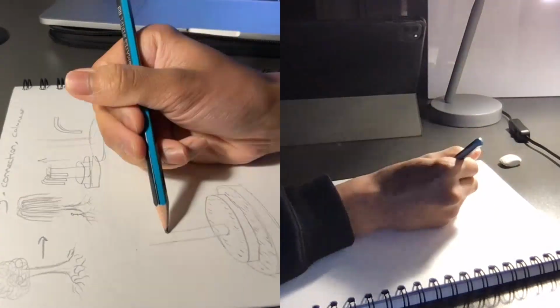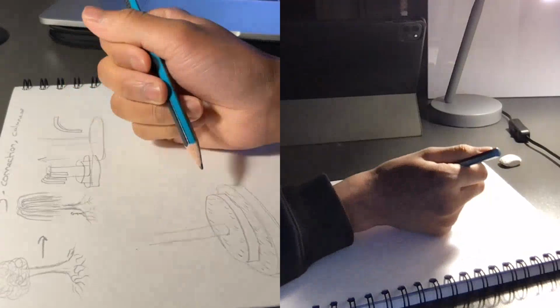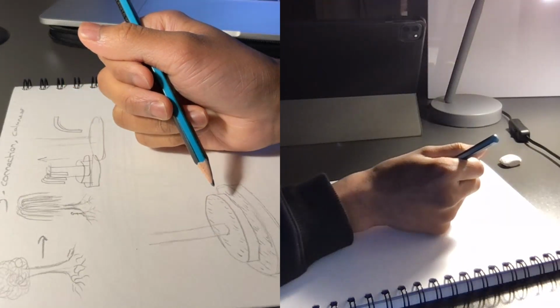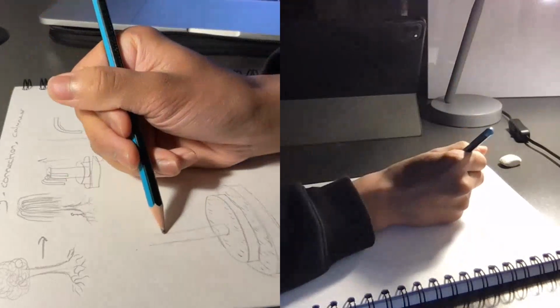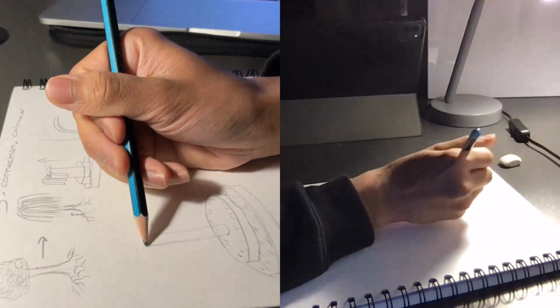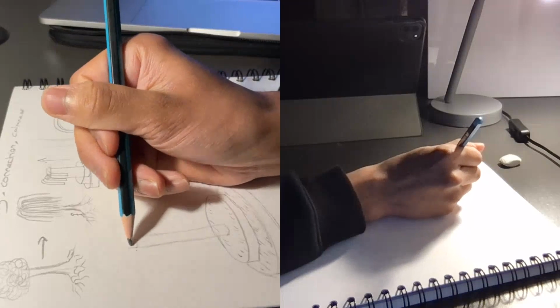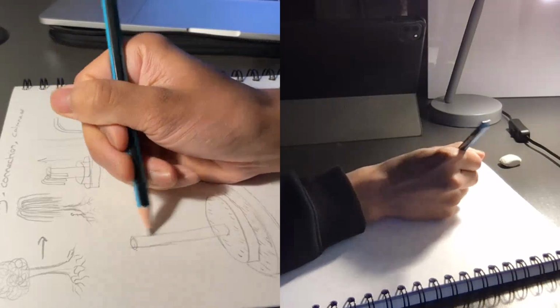Okay, now I'm thinking, how am I going to connect this? Because I don't want it just to be a cylinder. I need it to kind of curve, but then that's going to be too much effort. So I'm not going to do that. Okay, so let's make it high like this. Not too high, actually. Let's just do that. Okay.